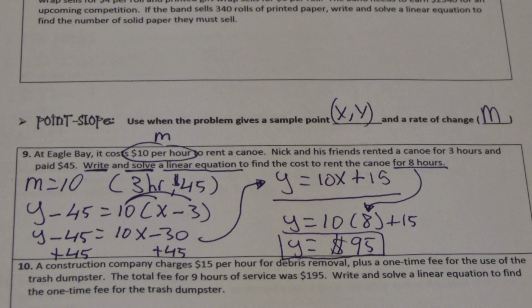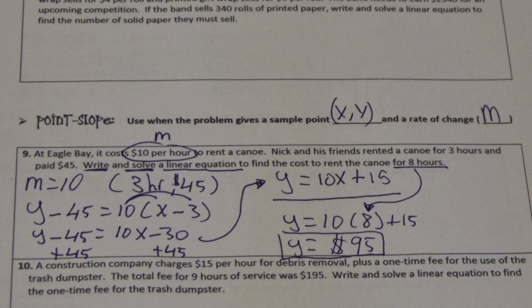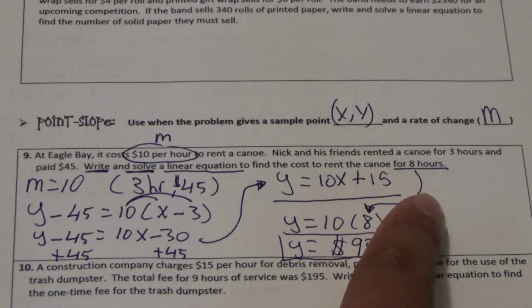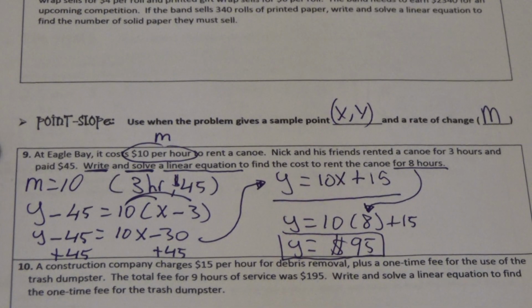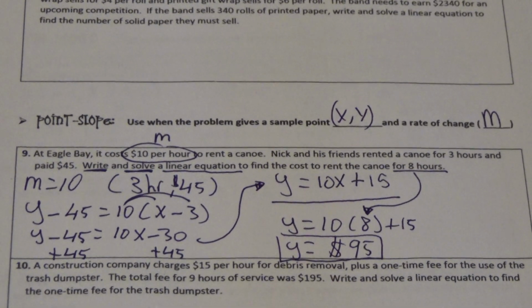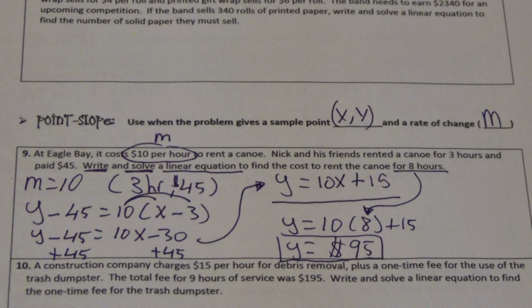But we have to read. It says write and solve a linear equation, then find the cost to rent the canoe for 8 hours. So now all I have to do is plug 8 into the formula. 10 times 8 plus 15. So if you want to rent it for 8 hours, it's going to cost you $95.